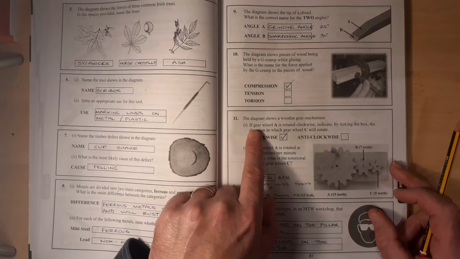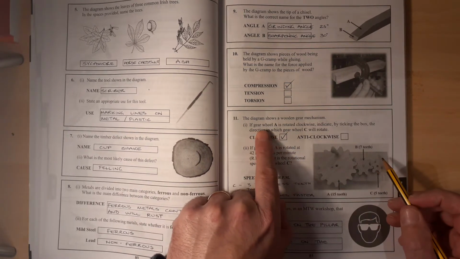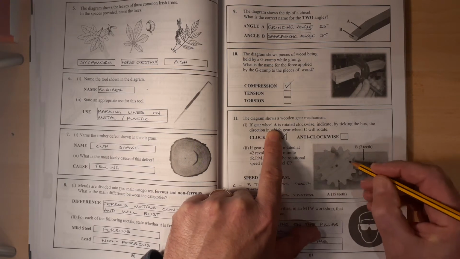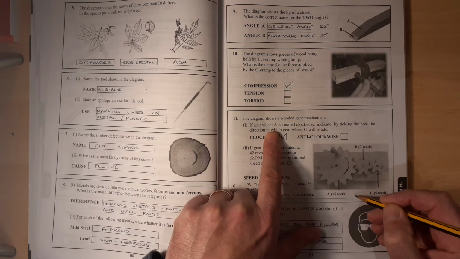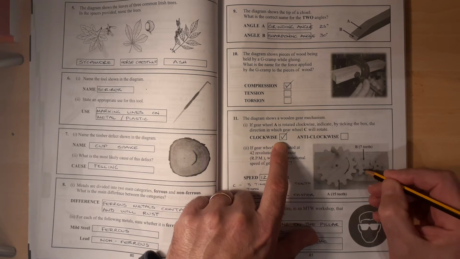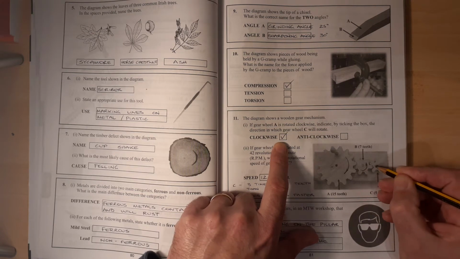The diagram shows a wooden gear mechanism. If gear A rotates clockwise, so this is clockwise, what direction will gear C rotate? It will also rotate clockwise because this middle one will rotate anti-clockwise and then the small one will rotate clockwise.